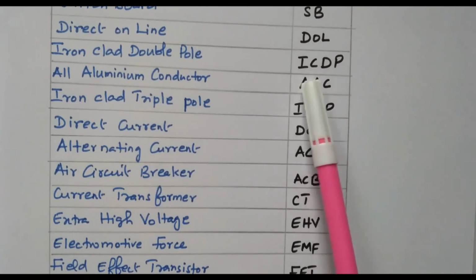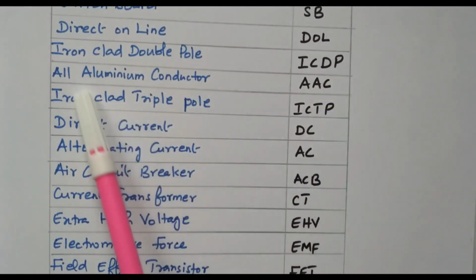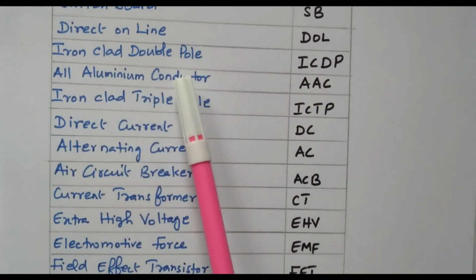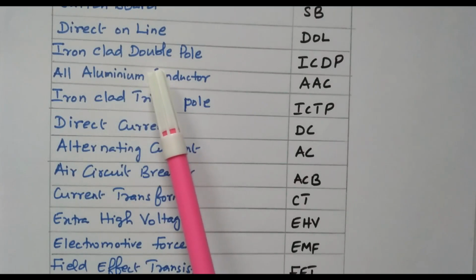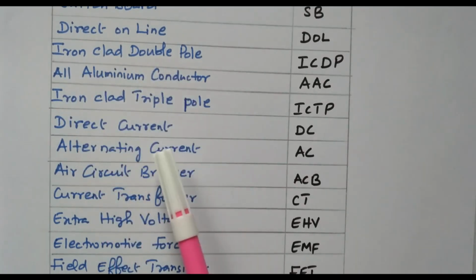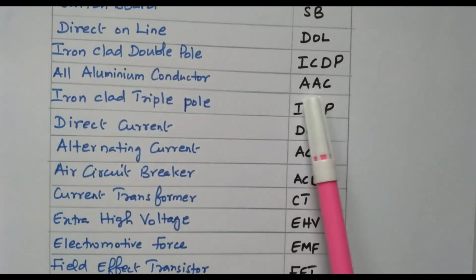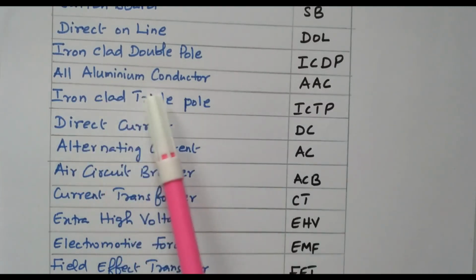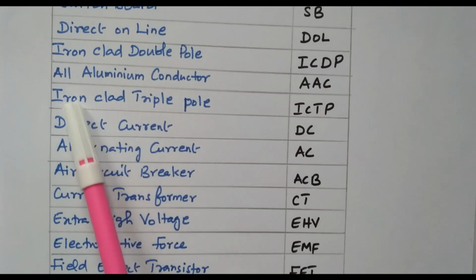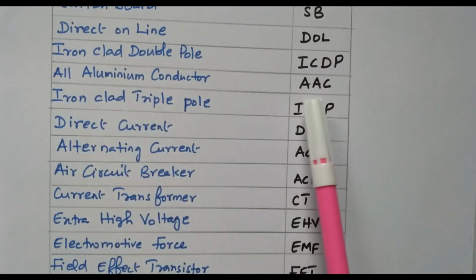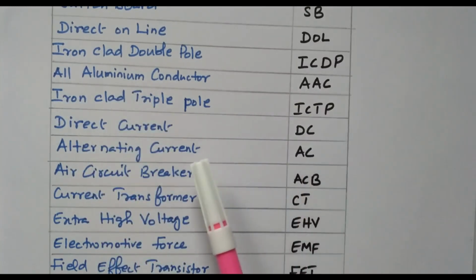Then ICDP. That is nothing but iron clad double pole. It is one of the main switches, made up of iron clad double pole. That's why it is called ICDP. Then AAC, all aluminum conductor. We have aluminum conductor and copper conductor. If all are aluminum conductor, then it is given as AAC.